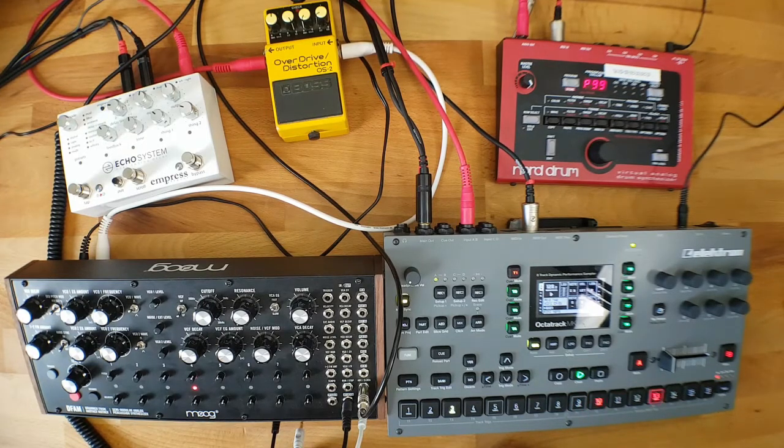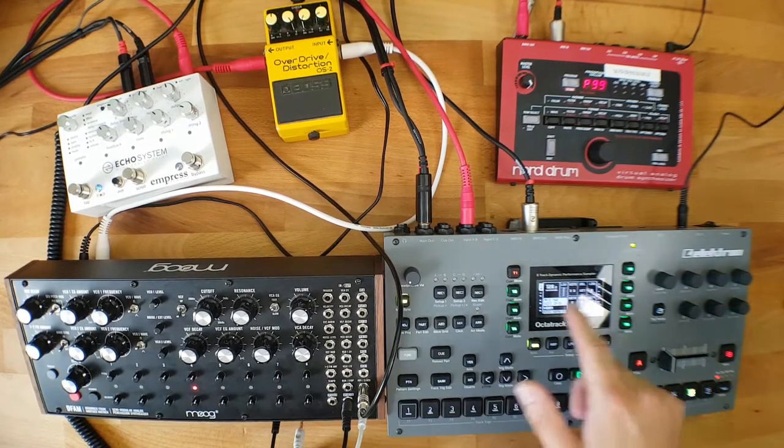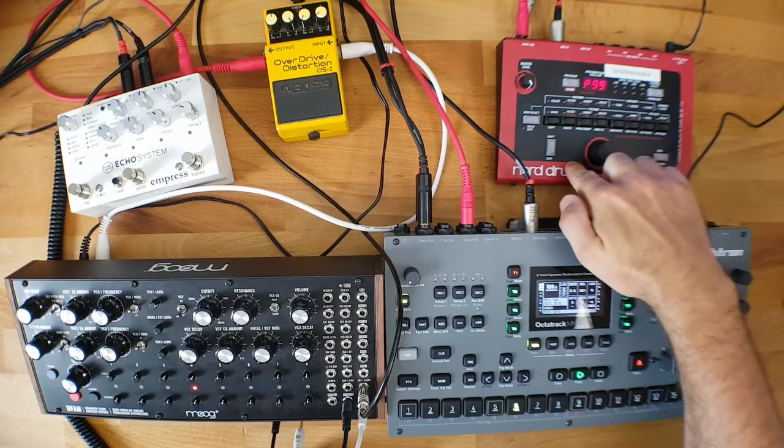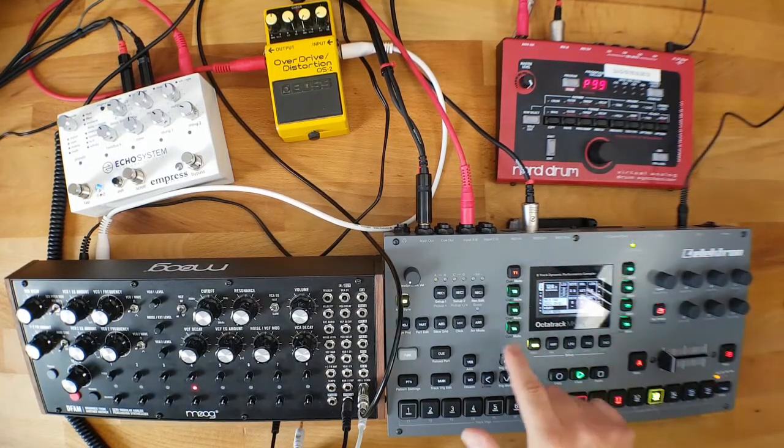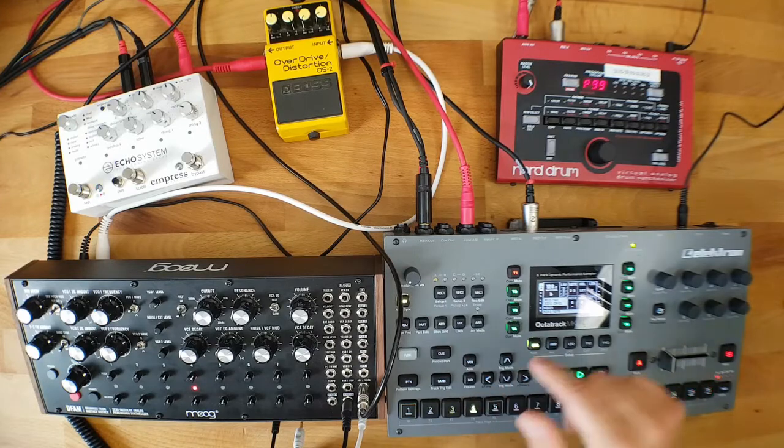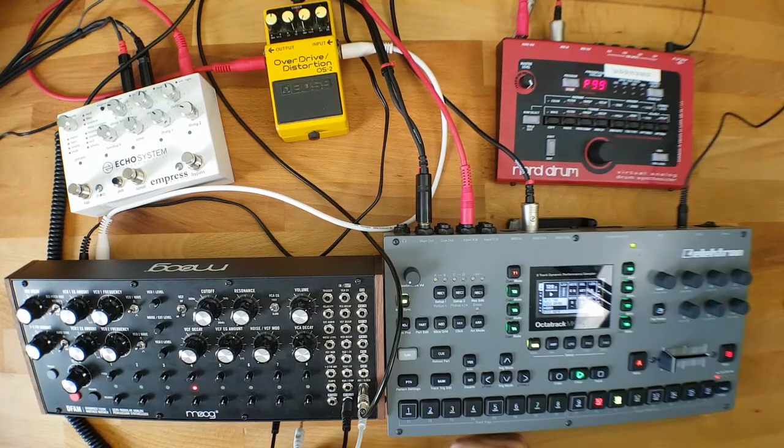Nothing extraordinary. So just a simple patch, and I have the Nord Drum on MIDI channel 1 on the Octatrack, and currently going into input A, so we have a signal that I can show you.